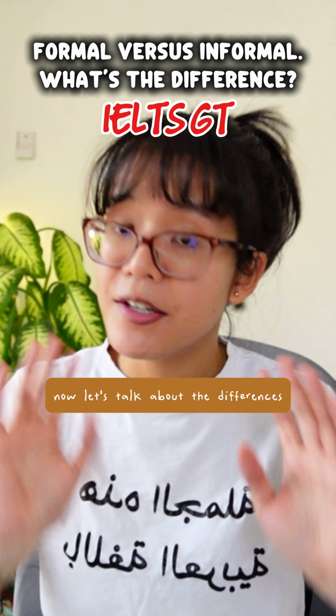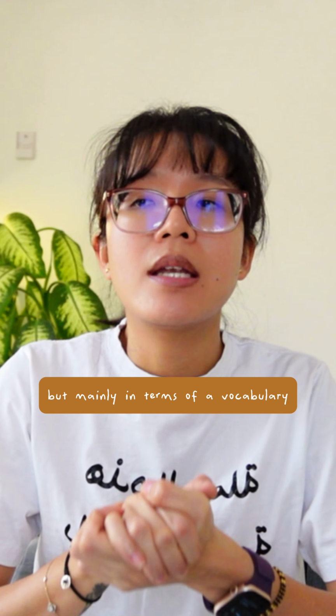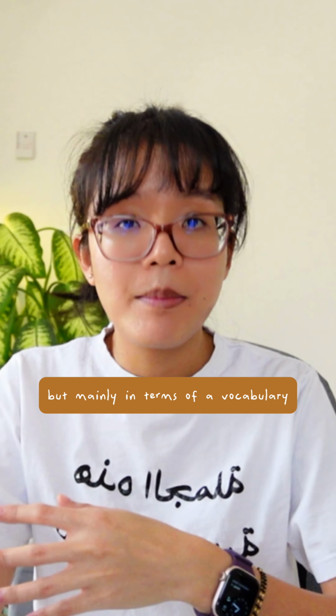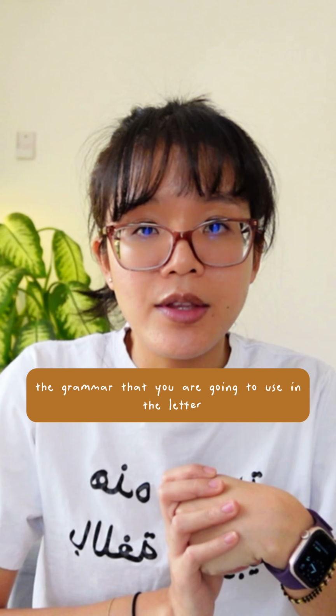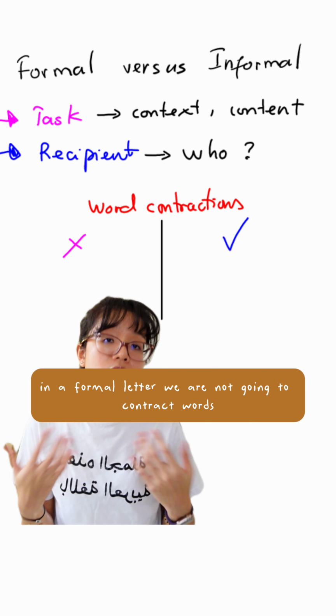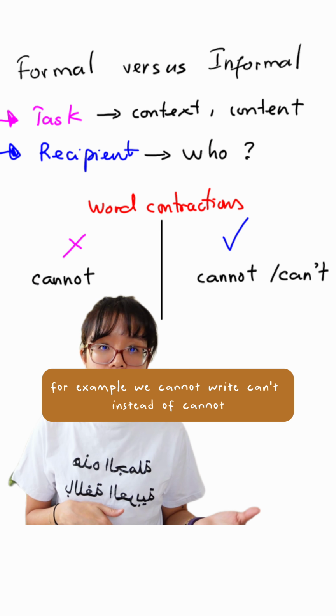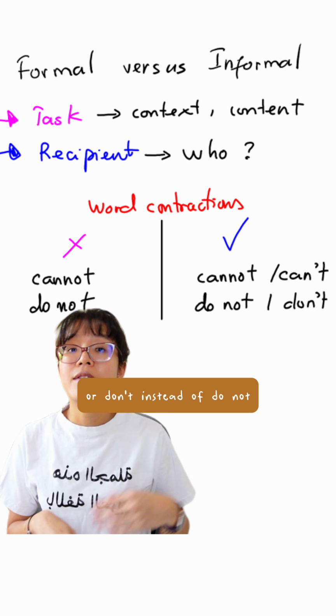Now let's talk about the differences between a formal and an informal letter. They are quite different, but mainly in terms of vocabulary and sometimes the grammar that you are going to use in the letter. For example, in a formal letter, we are not going to contract words. For example, we cannot write can't instead of cannot, or don't instead of do not.